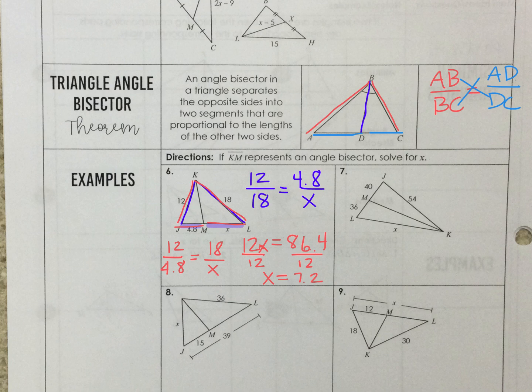So on number 7, I'm going to go with 54 over x equals 40 over 36. Cross multiply, 40x equals 1,944. Divide by 40, x will equal 48.6.